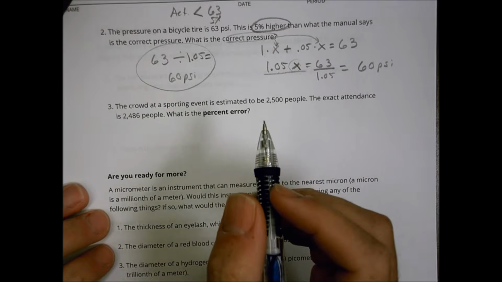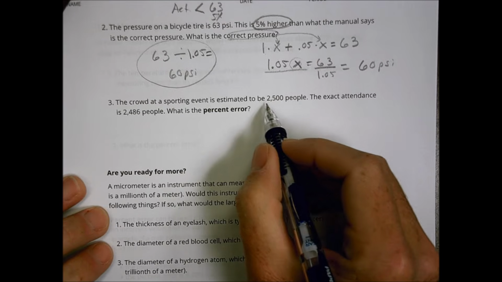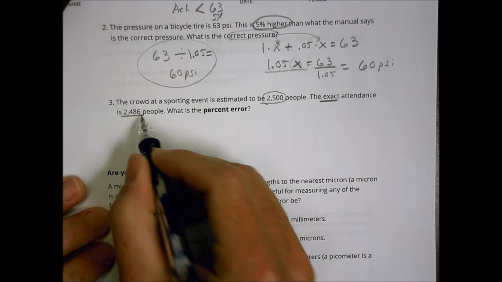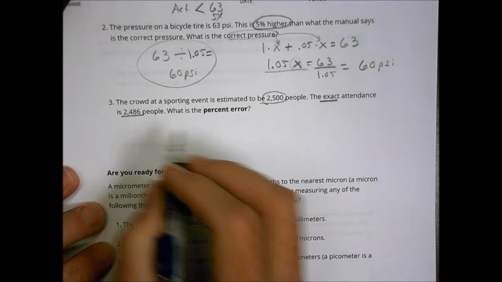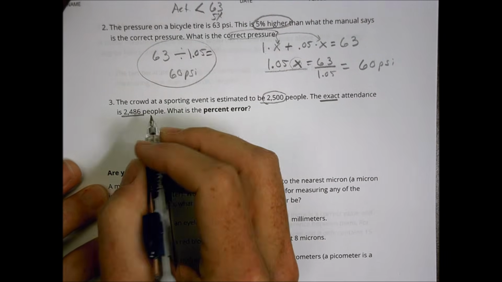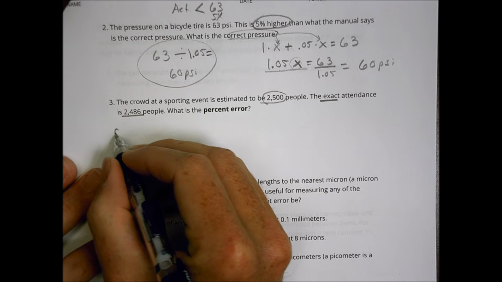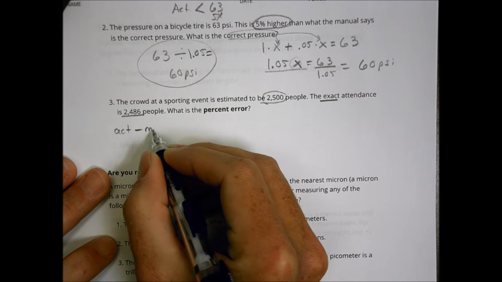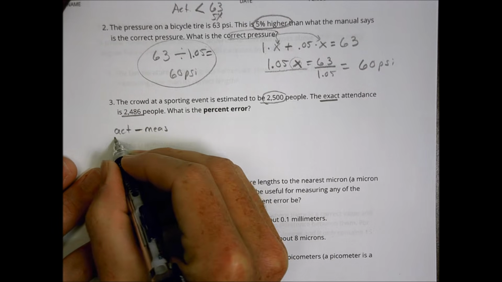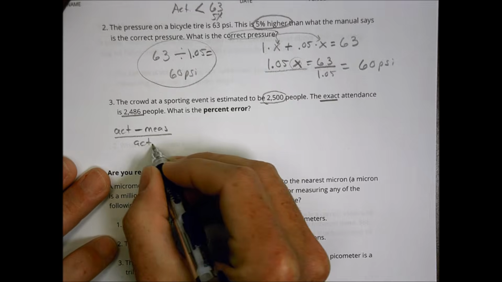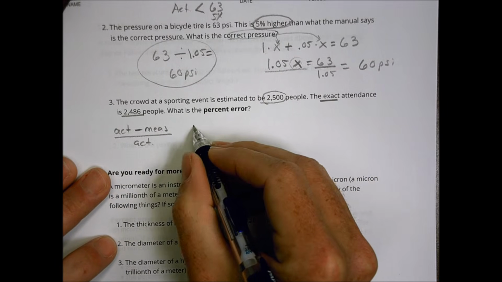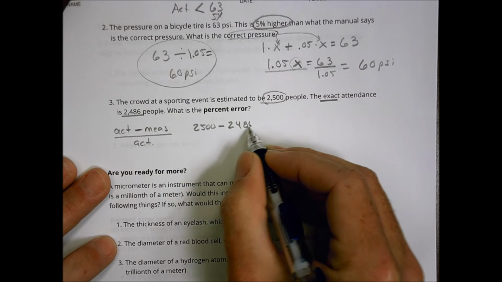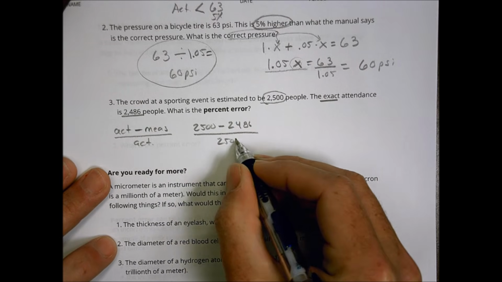Next one, number 3. The crowd at a sporting event is estimated to be 2,500 people. The exact attendance is that. Okay, what is the percent error? So when you define the difference to find this, remember, you're going to take the actual minus the measured, or the number you did, okay, divided by the actual. So in our case here, that's 2,500 minus what we measured, 2486, divided by 2,500.